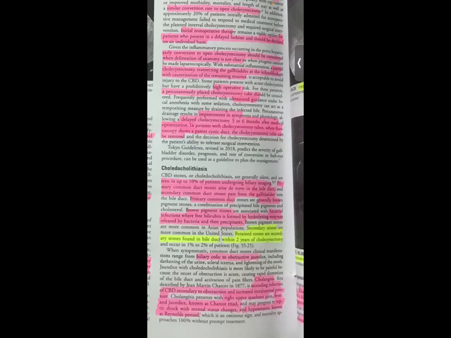But here they are saying in CBD, primary stone is the stone which arises de novo due to infection, and secondary stone is stone which passes from the gallbladder. So it is just opposite for urinary bladder. So just make a note of that, it will be helpful. So primary common duct stones are generally brown stones because we know it is formed by infection or due to retained stent, something like that. So brown stone is the primary stone.